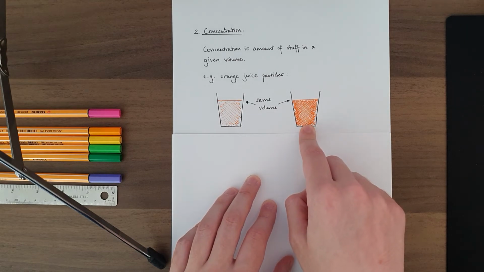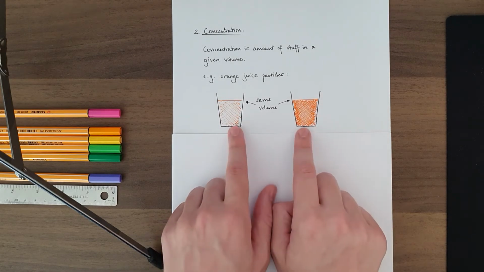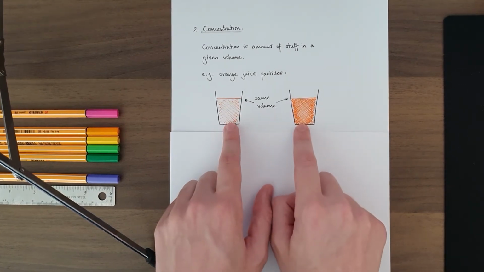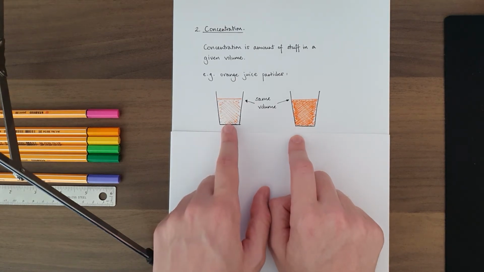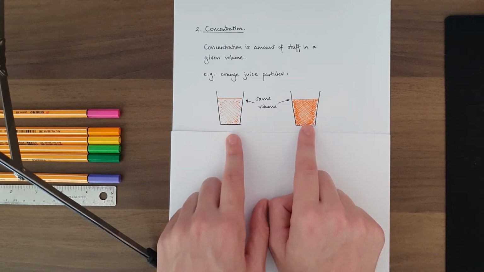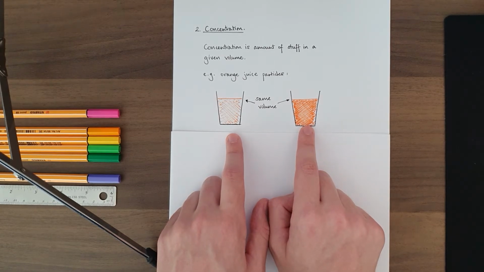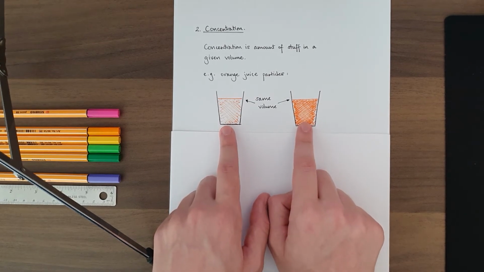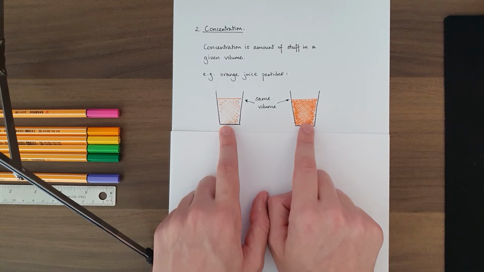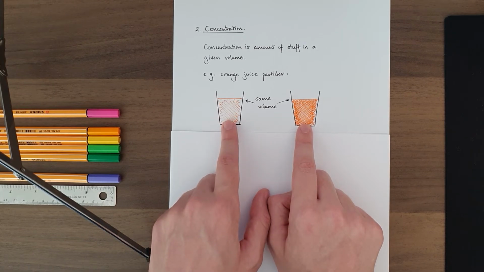So what have I done? Well, you can see in both cases that both have the same volume of liquid, right? The glasses are the same size, and I filled them up to the same height, so they have the same amount of liquid in them, right? However, the one on the left, I've used much less orange juice to mix with my water, and on the one on the right, I've used much more orange juice to mix with a smaller volume of water. So, for the same volume, the glass on the right-hand side has significantly more orange juice particles in the same space than the one on the left, because the one on the left has more water particles than the one on the right.